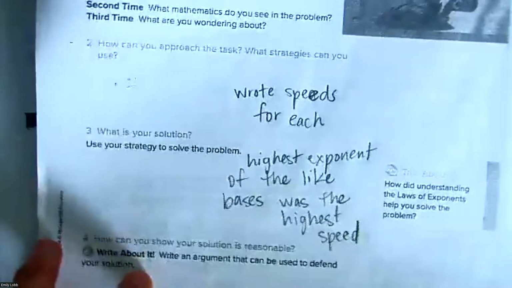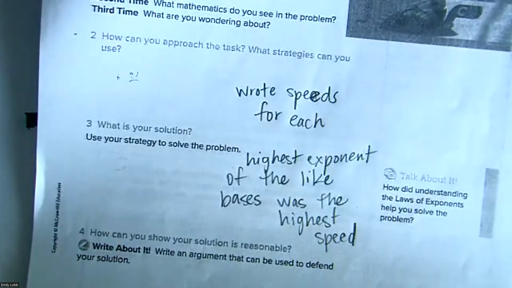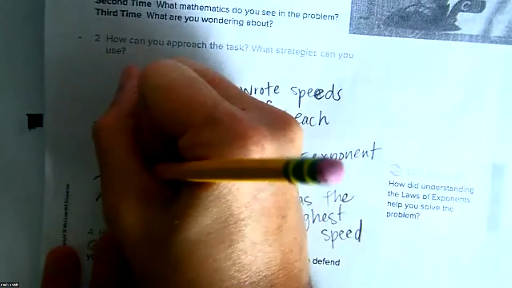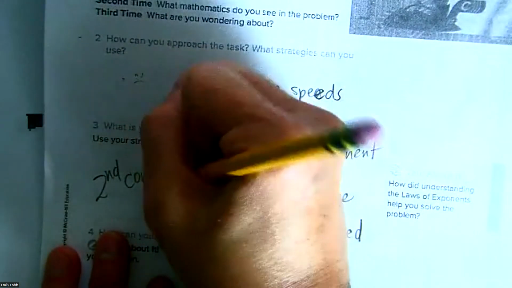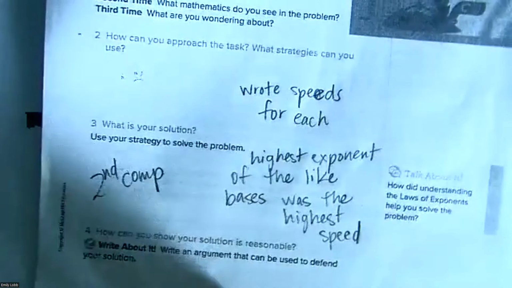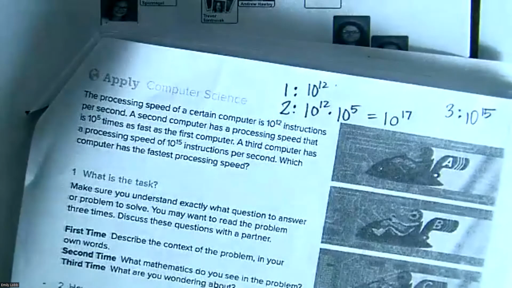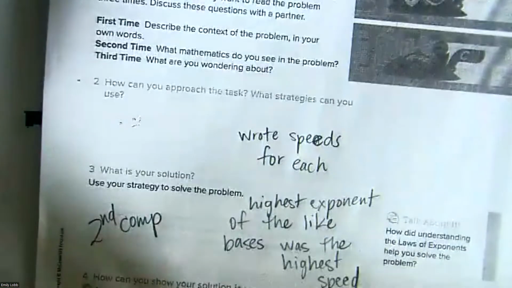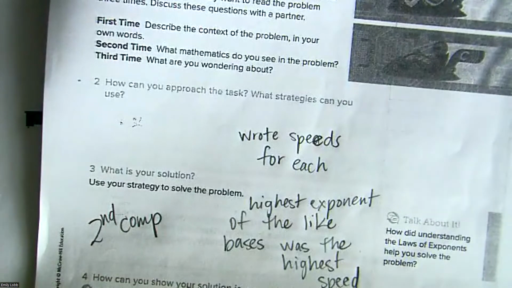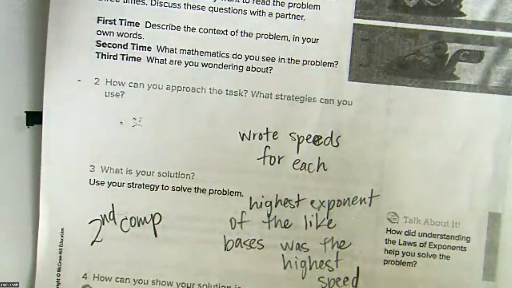We should also be able to figure out how much faster it was than the others if we were dividing, but we're not gonna worry about that right now. But the second computer was fastest. We had to use the product of powers though to figure out that speed. So I did not write that stuff down, but we did use it.